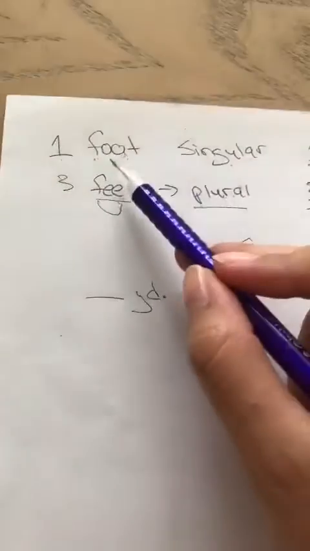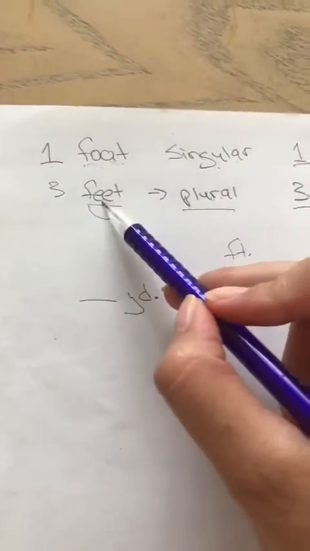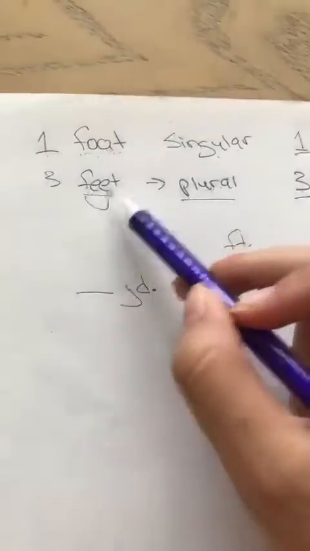It doesn't matter. Okay? But if you're going to write the actual words foot and feet, then this is how you would do it if it's singular, foot, and this is how you would write it if it's plural, feet. Okay? Now here's what I'm going to do.